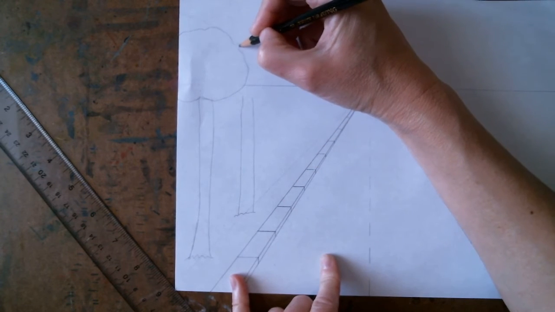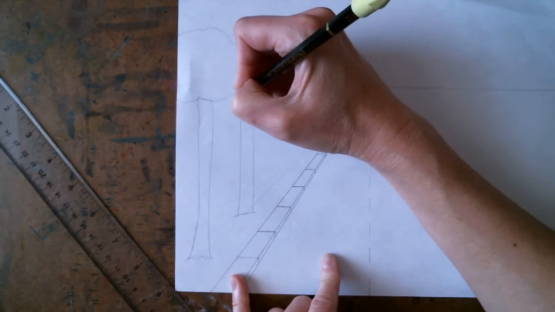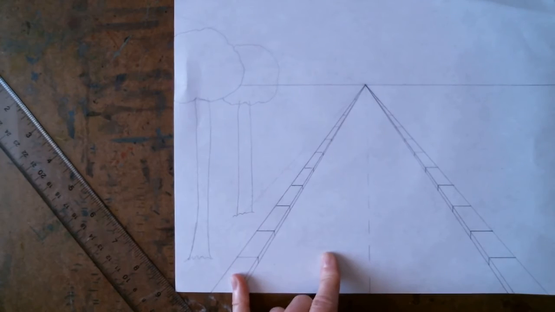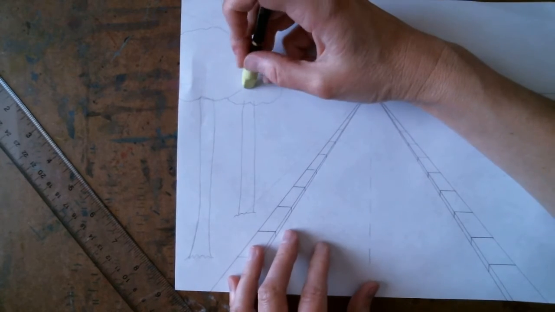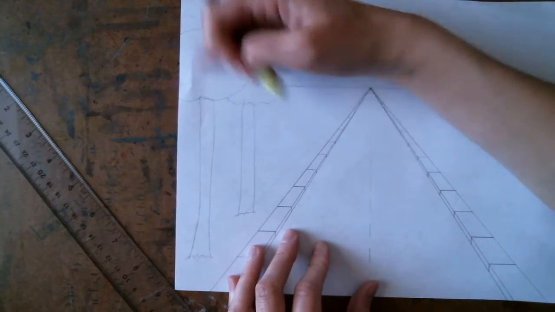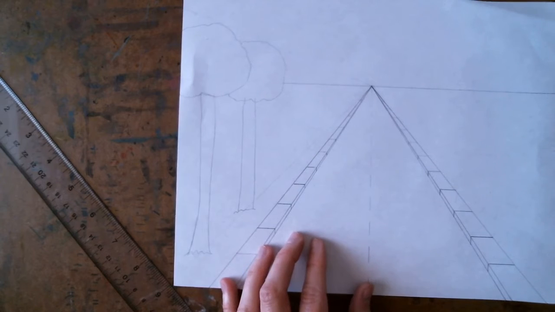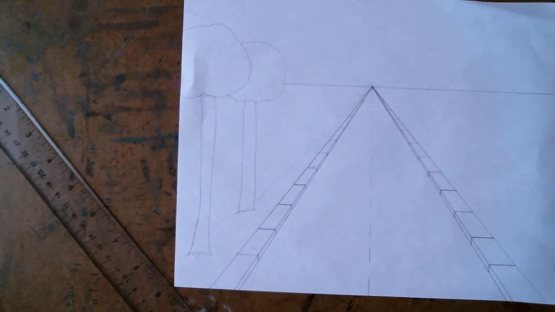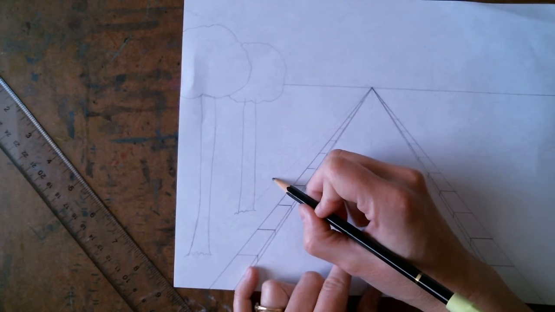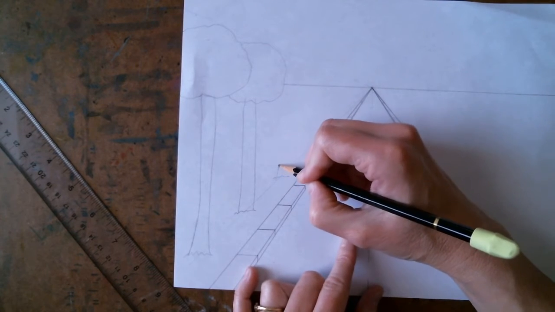Then the top of my tree is going to come and just touch that line. And then I'm going to erase my horizon line. Now I'm going to draw my next tree. So the next tree, the bottom of it is going to cross that line in the middle.